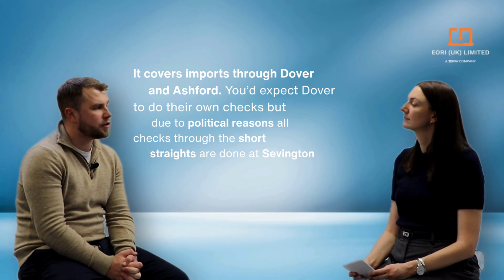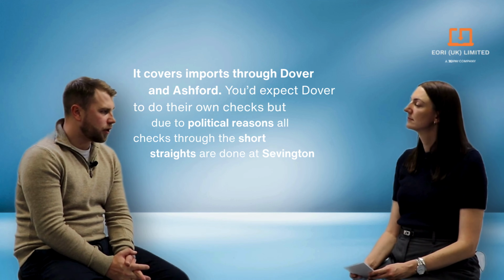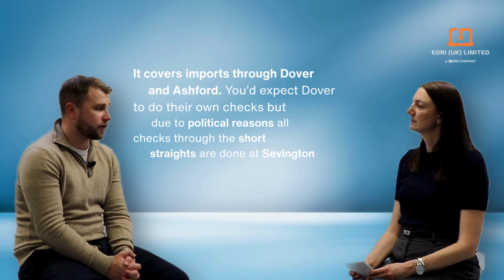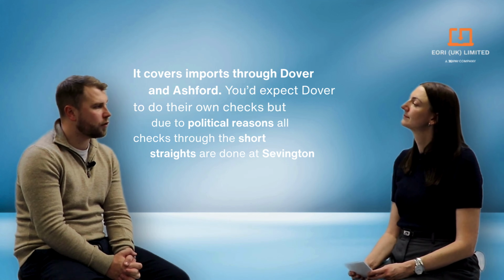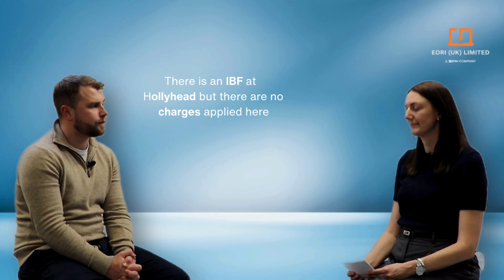Okay, great. So which ports does it cover? It covers imports through Dover and Ashford. Now, you'd expect Dover to do their own checks, but due to political reasons, all checks through the short straits are done at Sevington, regardless of the tunnel or the ferry. There is an IBF at Holyhead, but unfortunately, or fortunately, let's say, there are no charges applied at the IBF in Holyhead just yet.